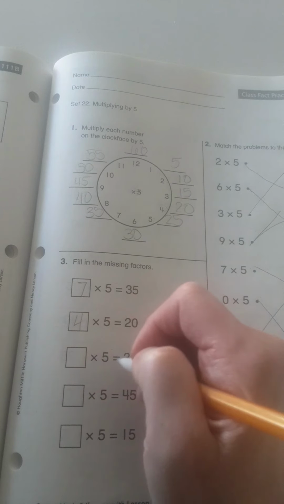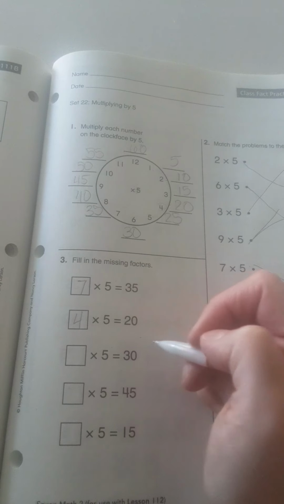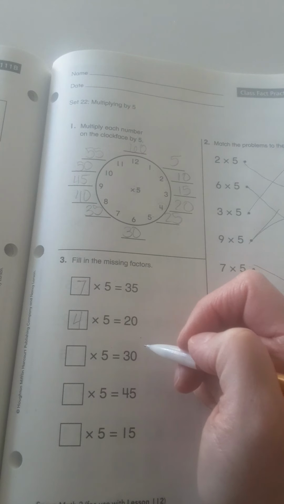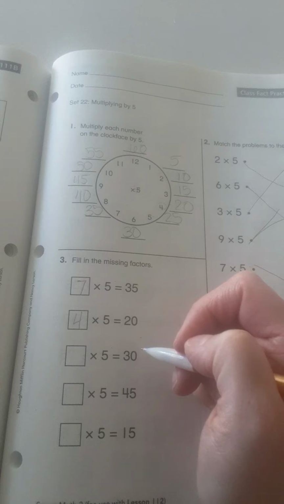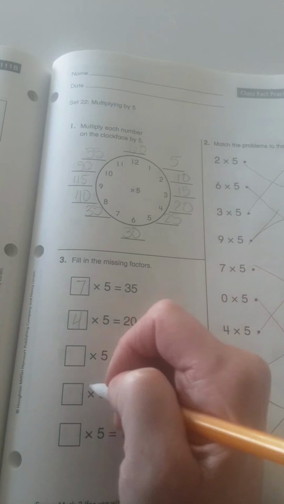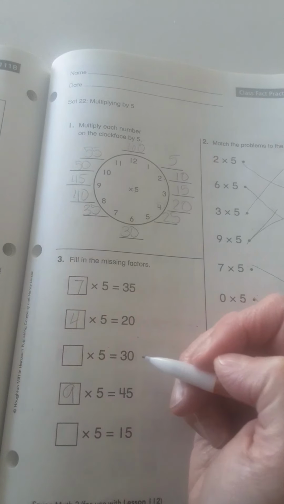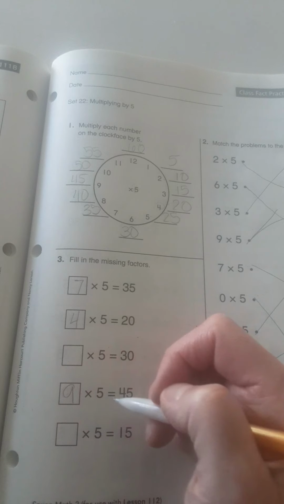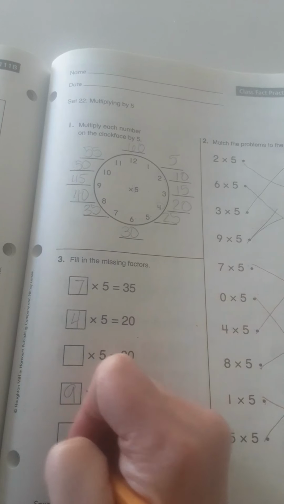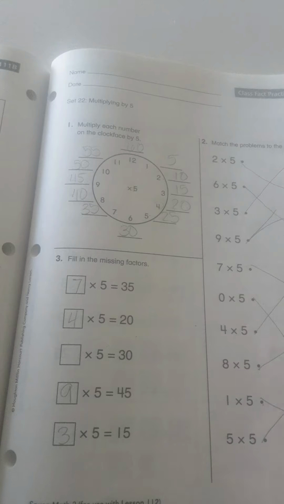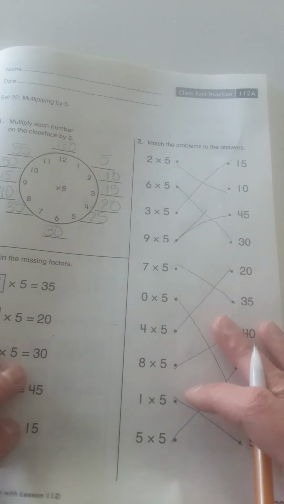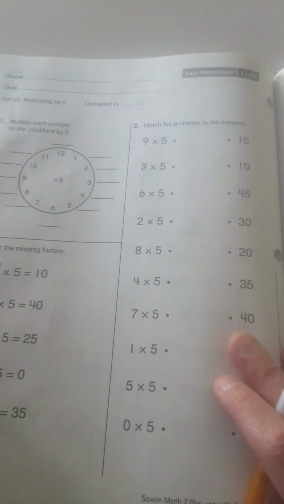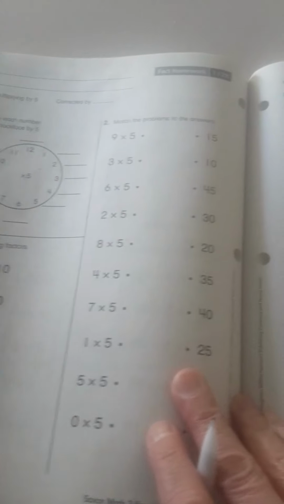Blank times 5 is 30, which is 6. And blank times 5 is 45, which is 9. And blank times 5 is 15, which would be 3. All right. So you have to do this as part of your homework tonight.